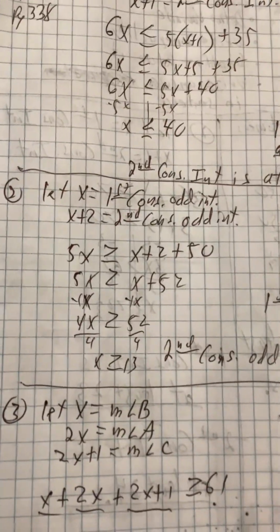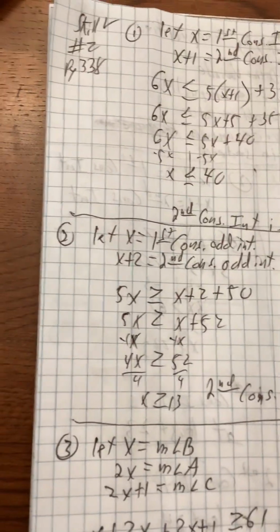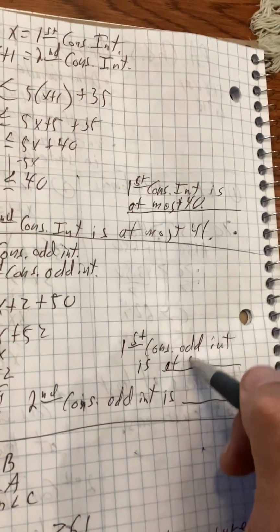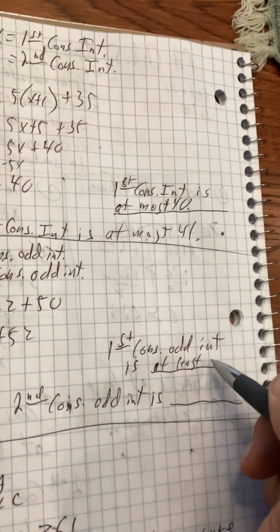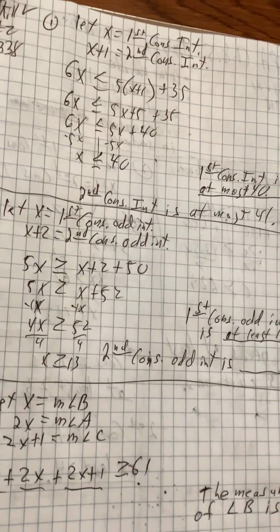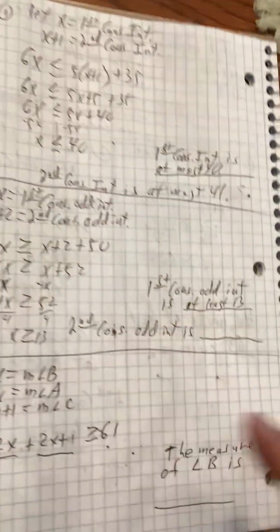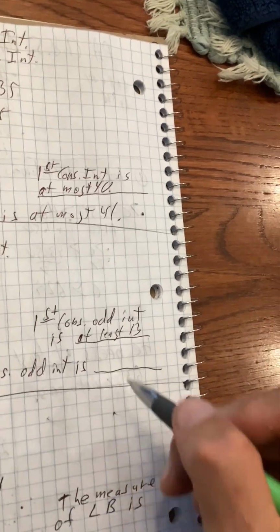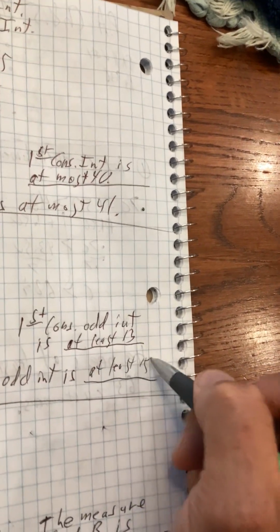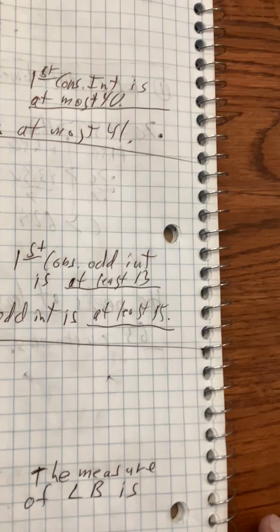So the first consecutive integer is at least 13, or 13 or more, you could say that. The second one's going to be, you add 2. Second consecutive integer is at least 15. All right.